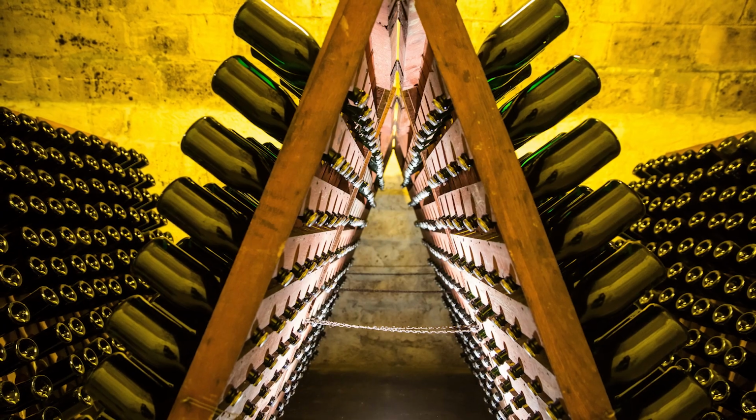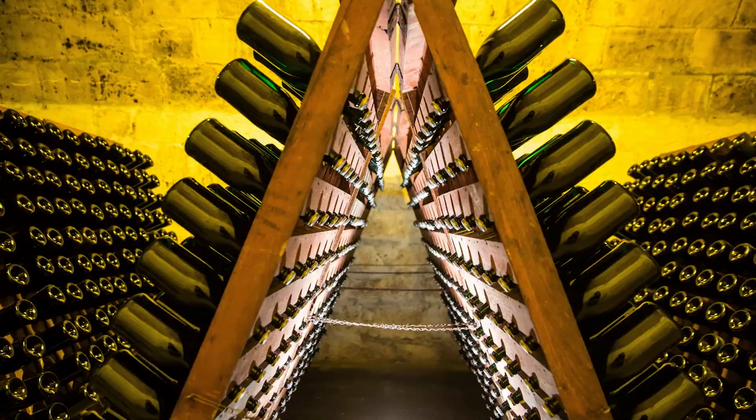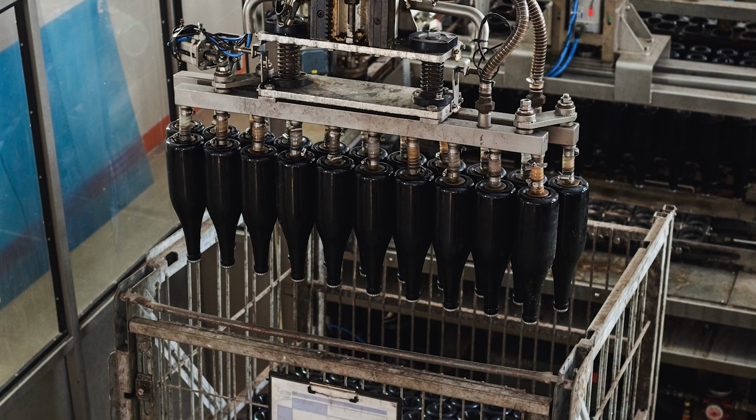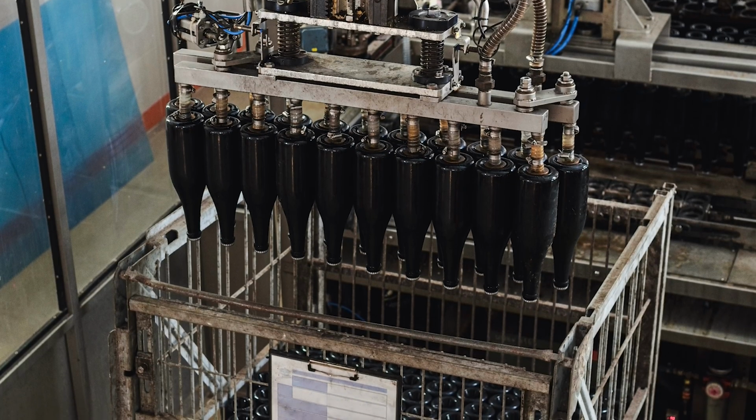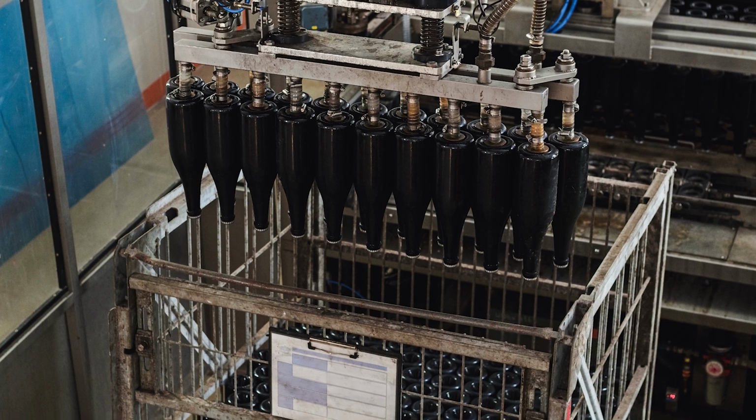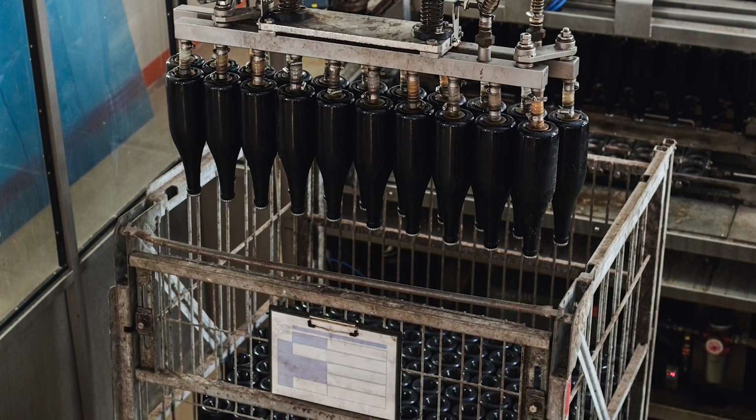When it comes to the end of the process, we can see differences in how the yeast is removed. For traditional method sparkling wines, this has to be done through riddling and disgorgement. For transfer method, this is then done by emptying all the wines into a separate vessel and then removing the yeast by filtration.